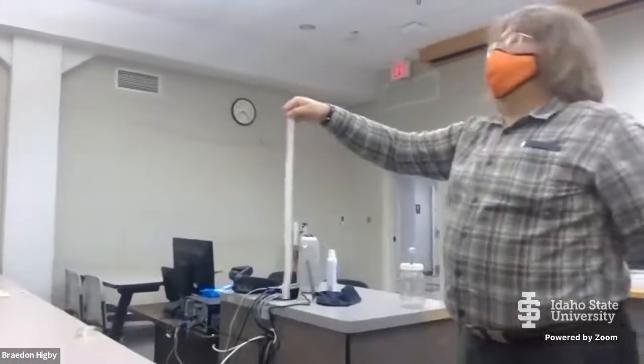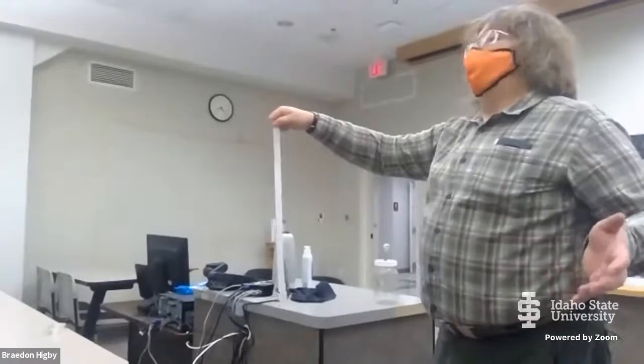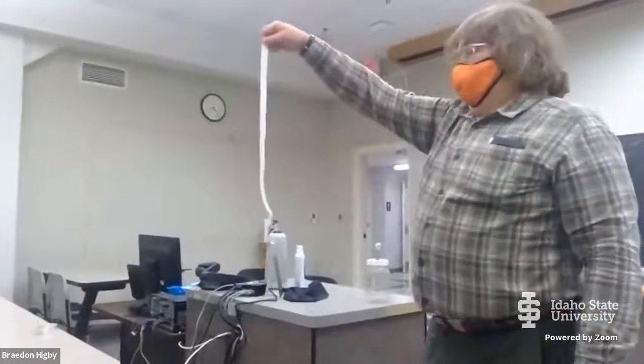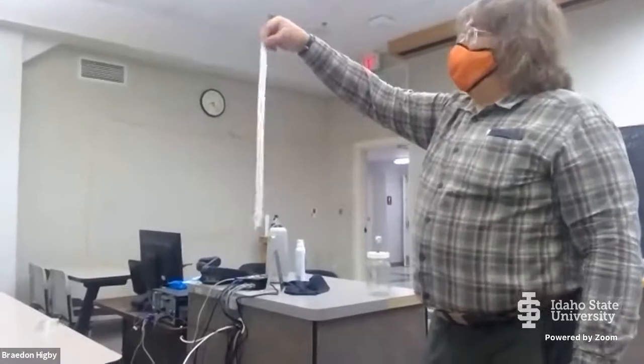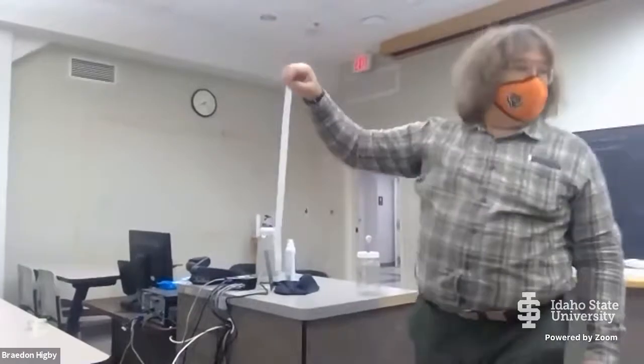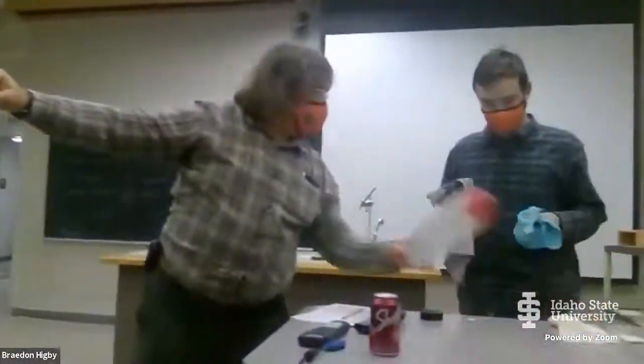And I'm in touch with the ground, so whatever excess charge I get, I'm going to lose very quickly. So I'm essentially neutral. And so that tells me that this strip is most likely charged. Because, yeah, that would work great.